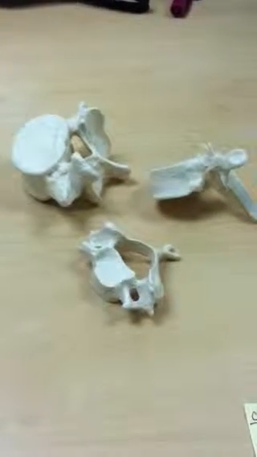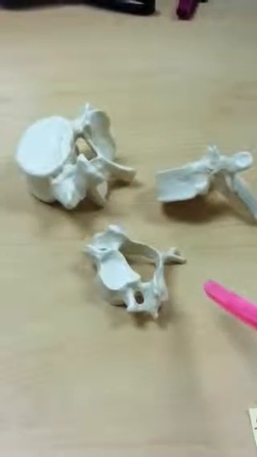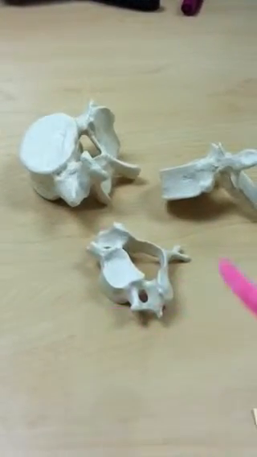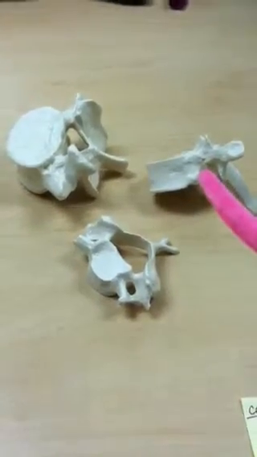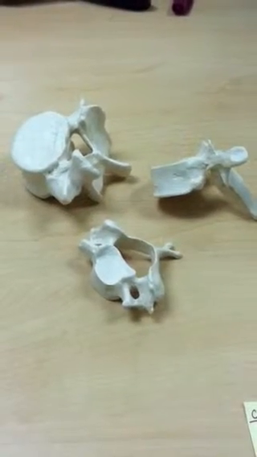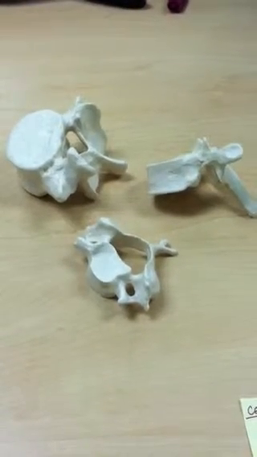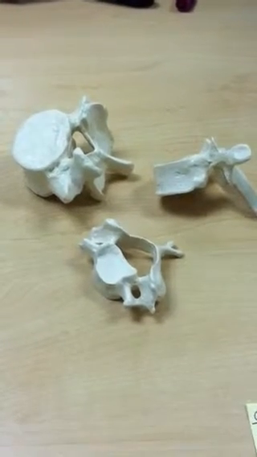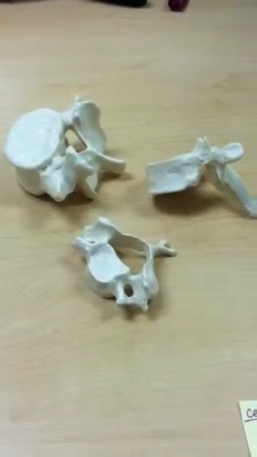There are 7 cervical vertebrae in the spine, so let's take a look at a typical cervical vertebra related to a thoracic or lumbar vertebra. And this only applies to C3 through 7. The first and second cervical vertebra will be covered in a separate video.